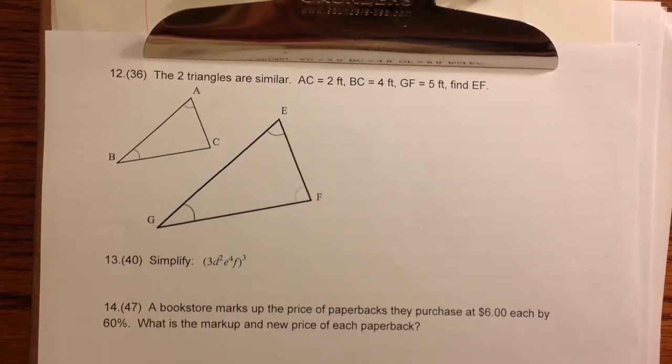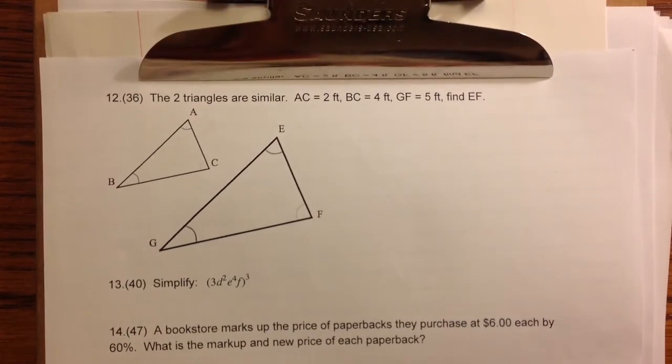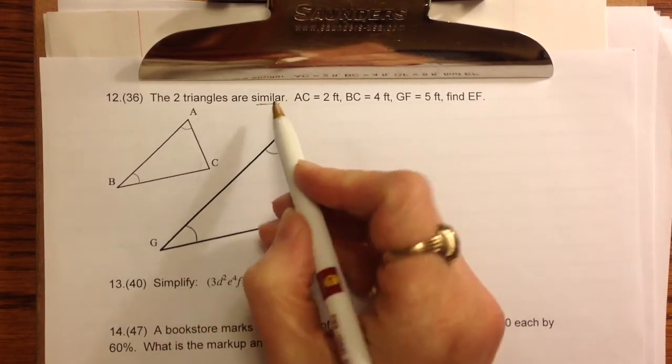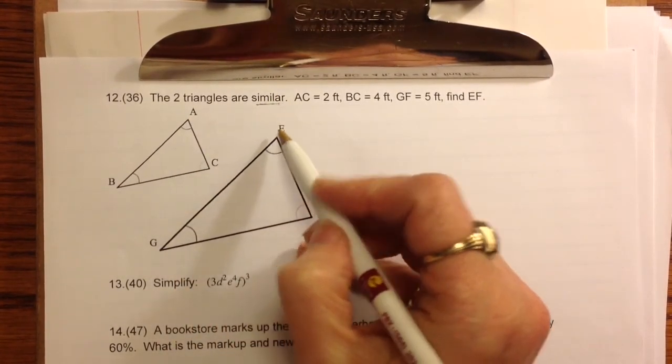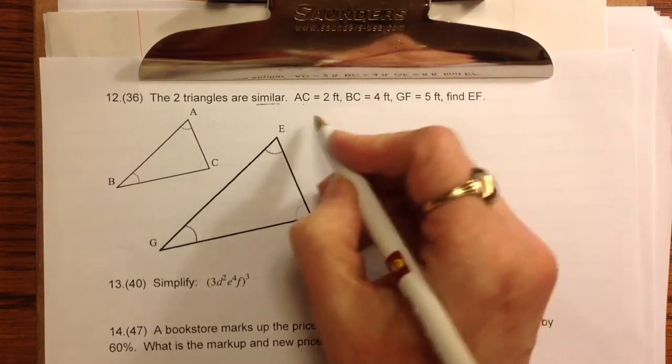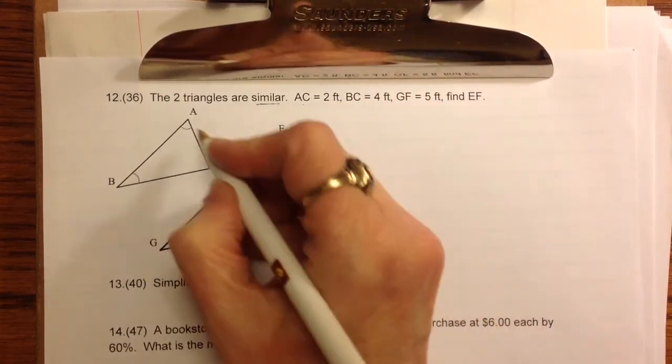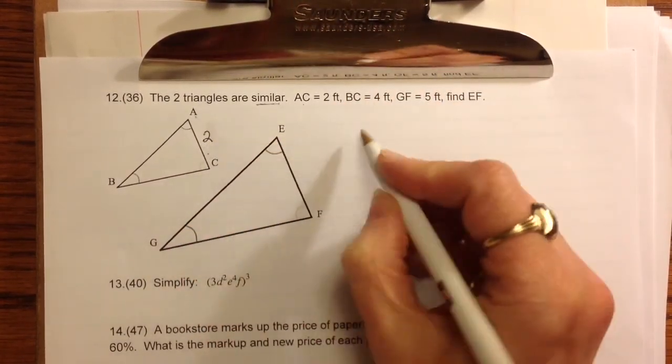Study guide number 9, page 2. Number 12, the two triangles are similar, which means that their sides match up proportionally. AC is 2 feet, and I'm just going to put the numbers on them, and then we'll come back with the units. So AC is here, and that's 2.